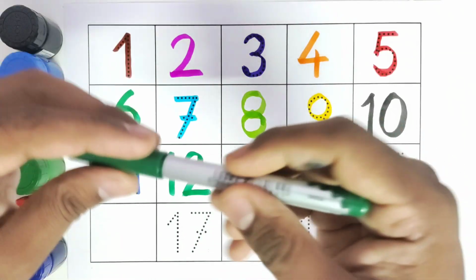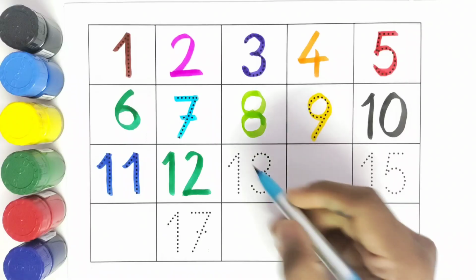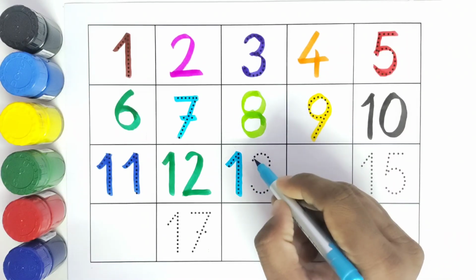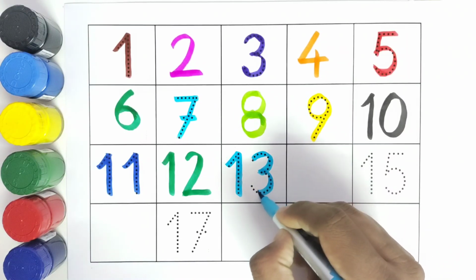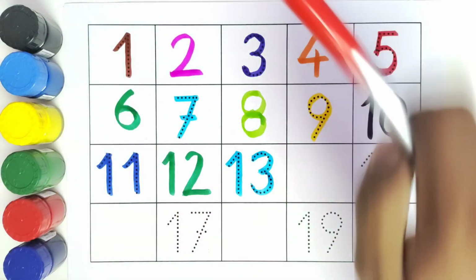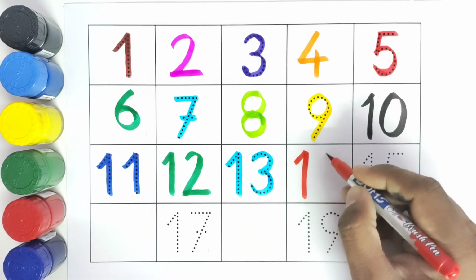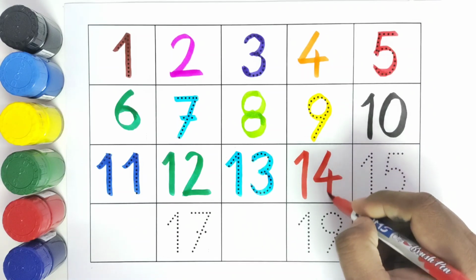What comes after number 12? 13. We have 13. What comes after number 13? 14. We will write number 14.